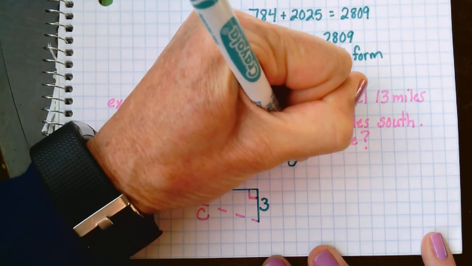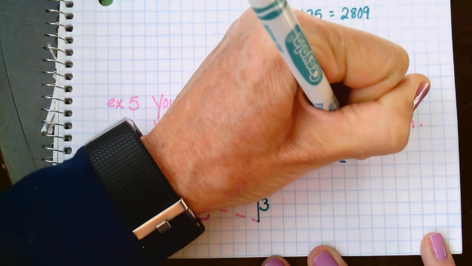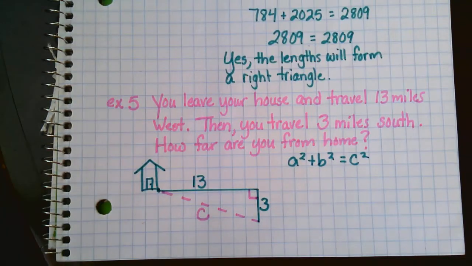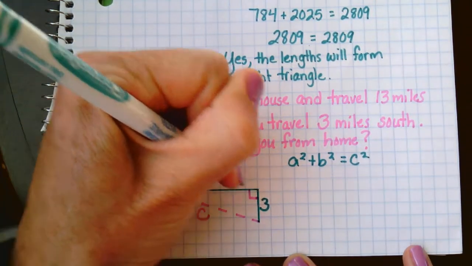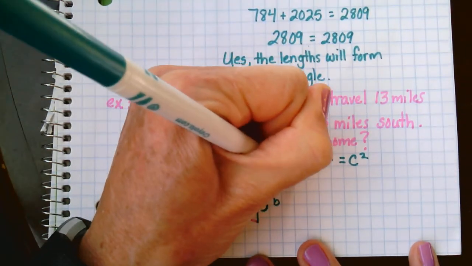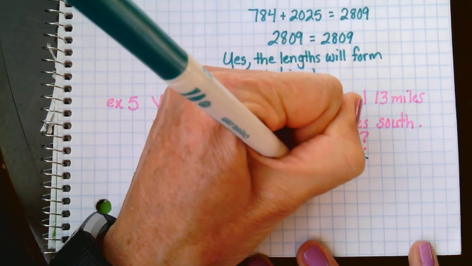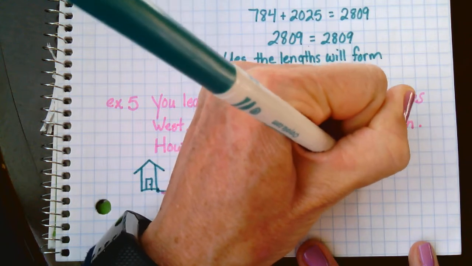Let's set that up. A squared plus B squared equals C squared. And now we know the two shortest sides are A and B. So let's just call this side A and this side B. So we have 13 squared plus 3 squared will equal C squared.